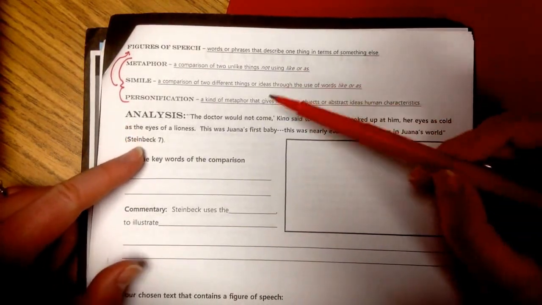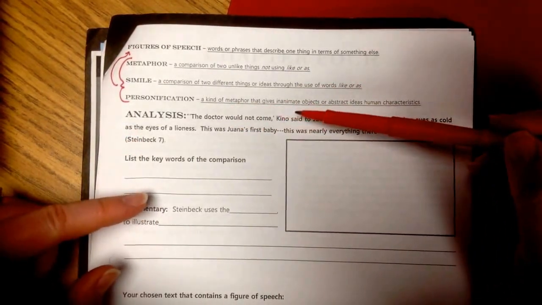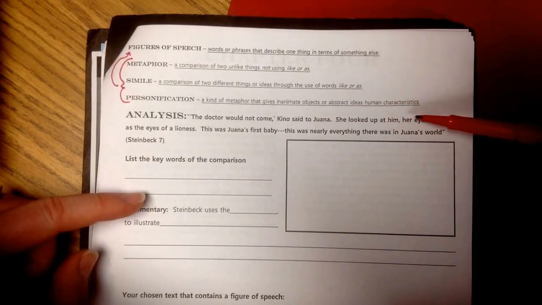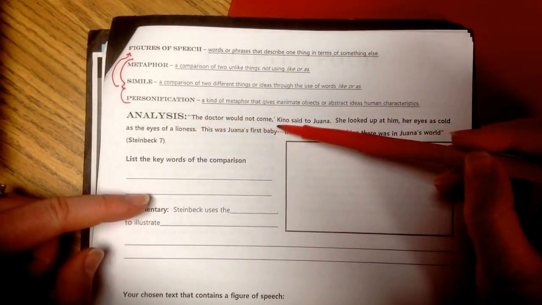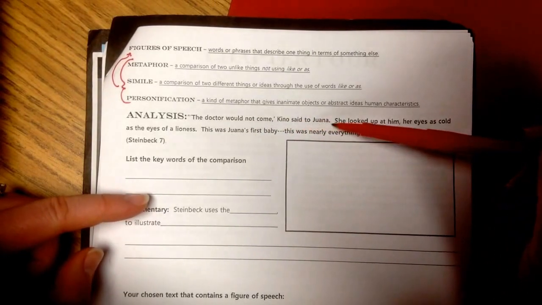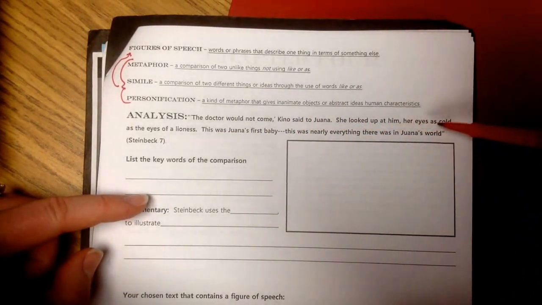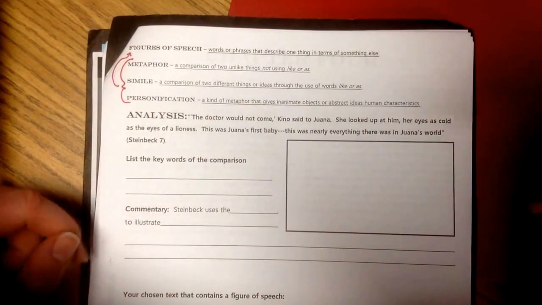We're going to analyze this text. "The doctor would not come," Kino said to Juana. She looked up at him, her eyes as cold as the eyes of a lioness. This was Juana's first baby. This was nearly everything there was in Juana's world. And then I have my citation, Steinbeck 7, right?